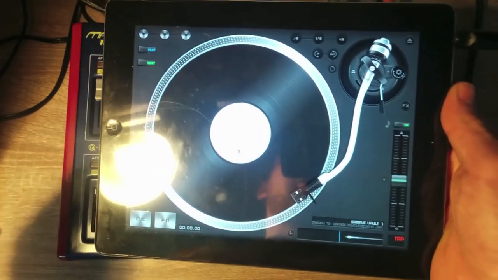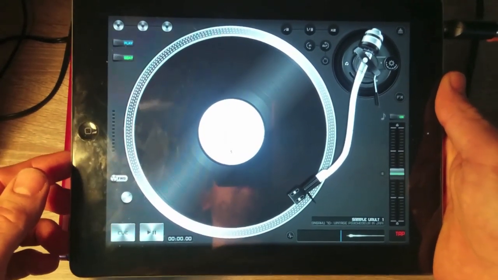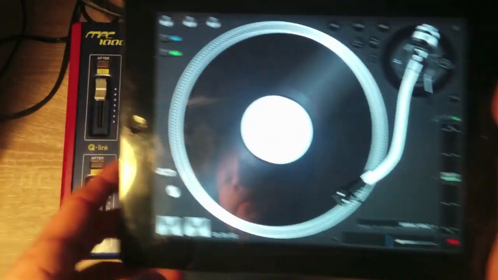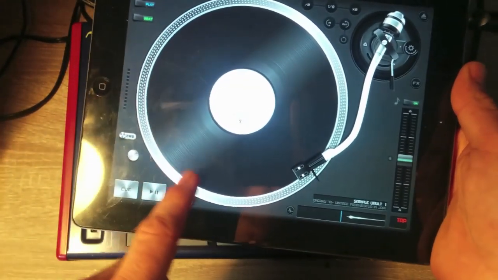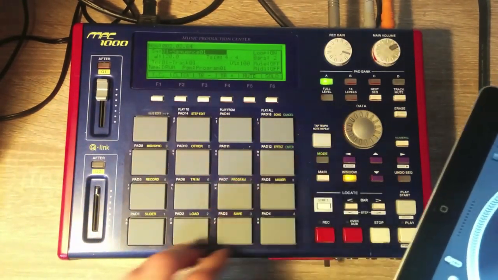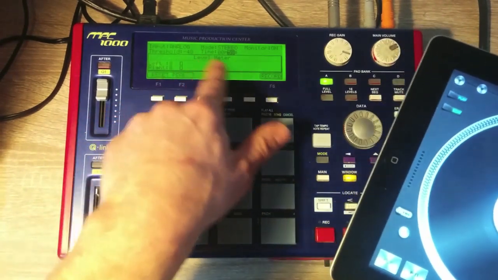But I come from an era of using turntables, and I think there are certain advantages to it. But I don't have a turntable handy, so I have this. I actually have a song queued up that I want to sample for this demo. So let's go to mode record to take us to a sample recording screen.